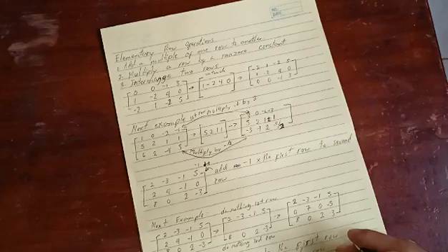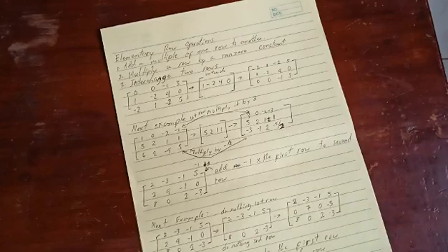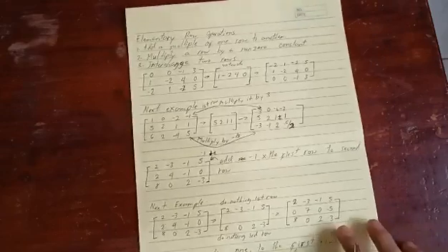These elementary operations allow us to take one matrix and transform it into a different matrix, and the goal is to transform it into a simpler and simpler matrix until the matrix gets so simple. And thank you.